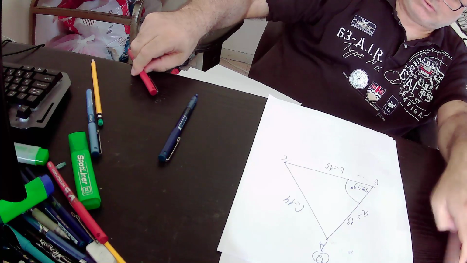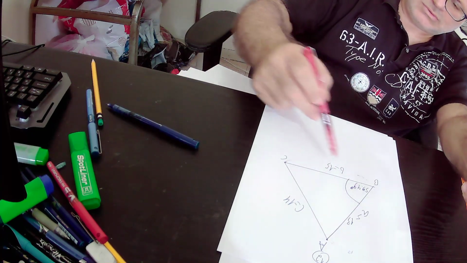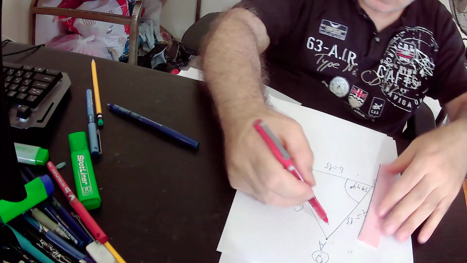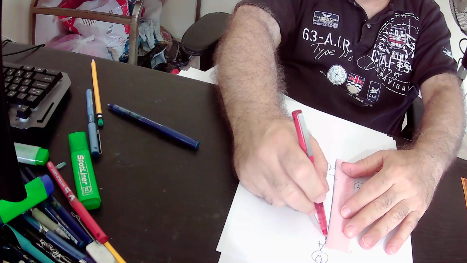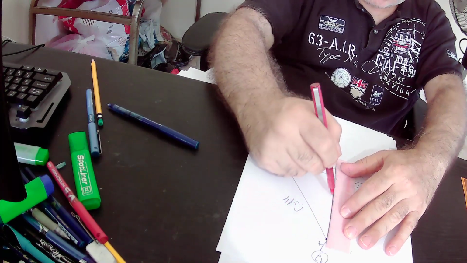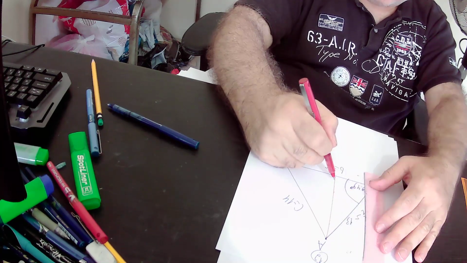First of all, we will draw a perpendicular to side BC of triangle ABC from point A. This is actually the height of triangle ABC when the base is 15.